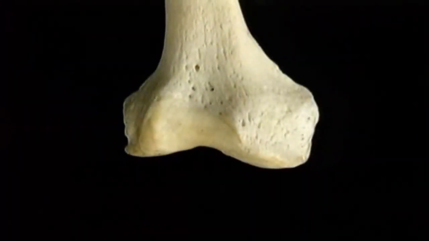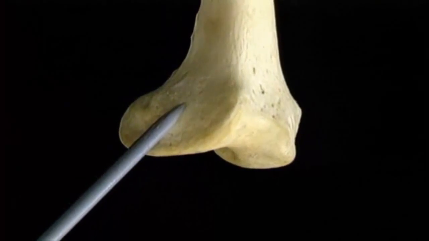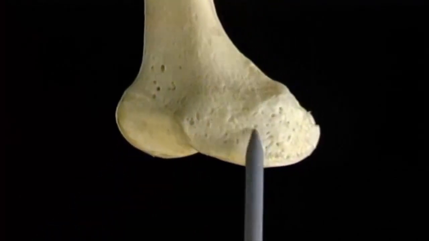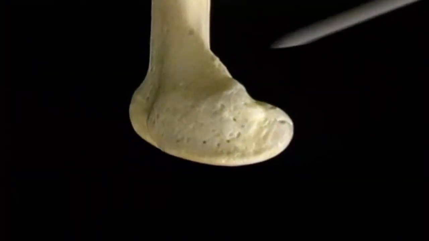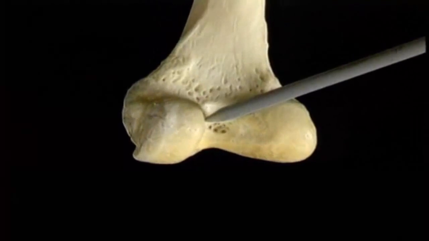Before we move on to look at the muscles which produce knee movement, let's review what we've seen of the bones and of the knee joint. On the femur, here's the lateral condyle and epicondyle, the medial condyle and epicondyle, the adductor tubercle, and the intercondylar notch.